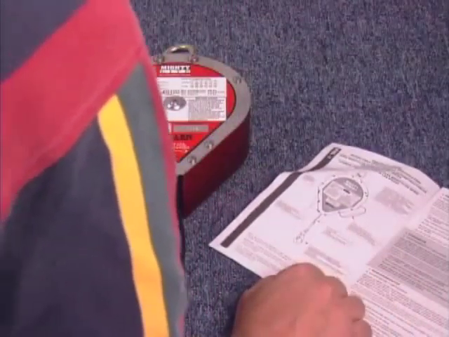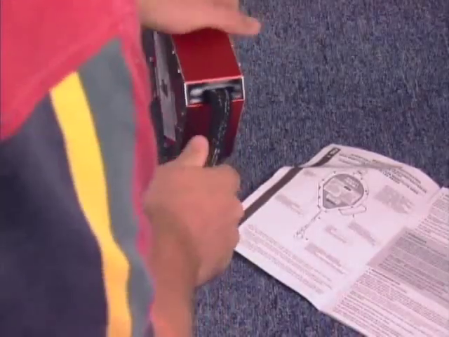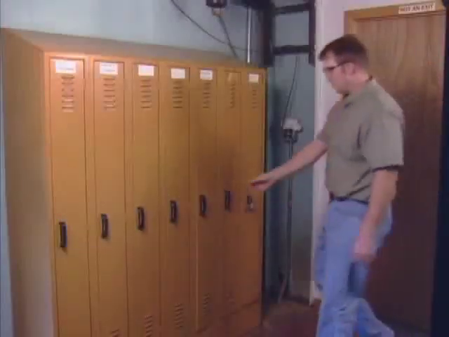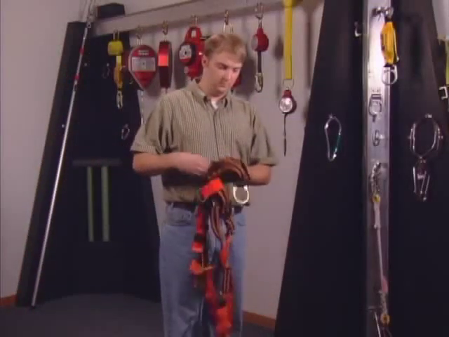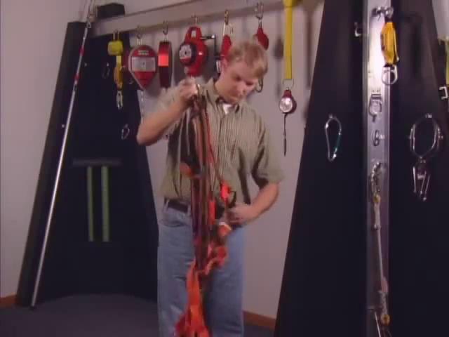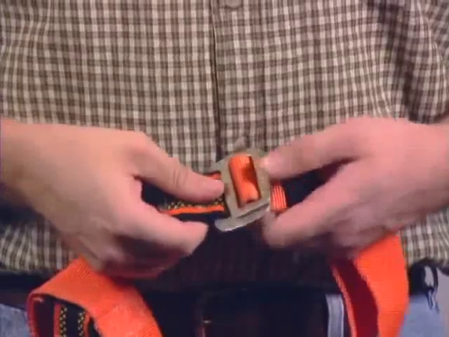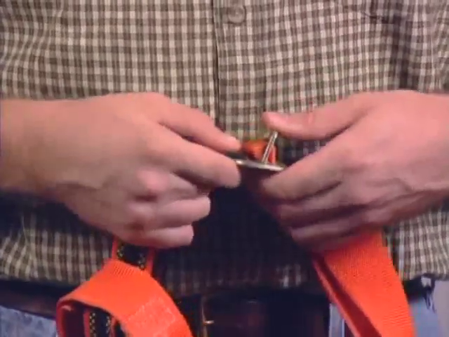Before using any fall protection equipment, the worker must carefully read and understand all instructions and warnings. In order to ensure proper protection, the full body harness must be worn properly. First, hold the harness by the back D-ring and shake to allow any tangled straps to fall into place. If chest or leg straps are buckled, unbuckle them at this time. If the harness has a waist belt, unbuckle it also.